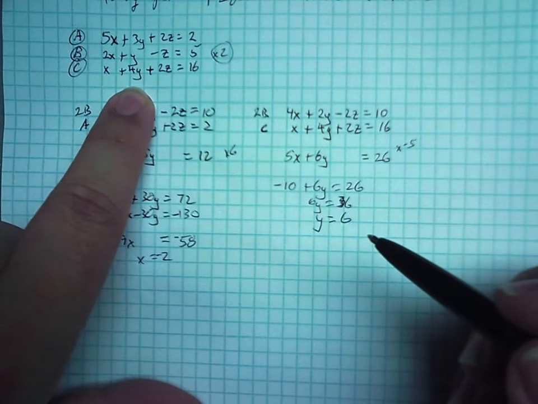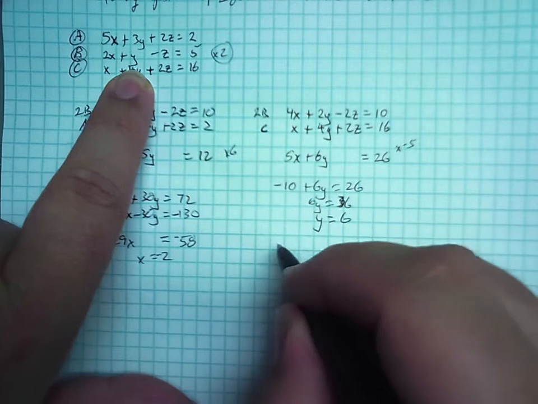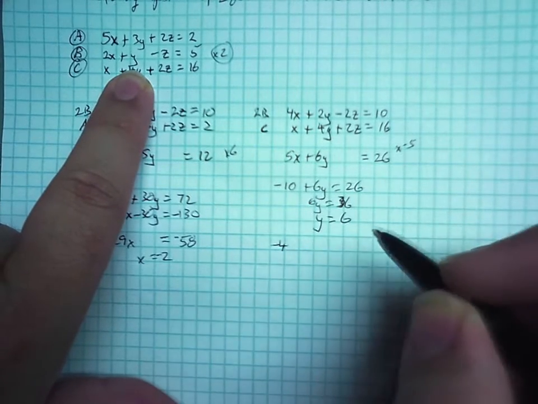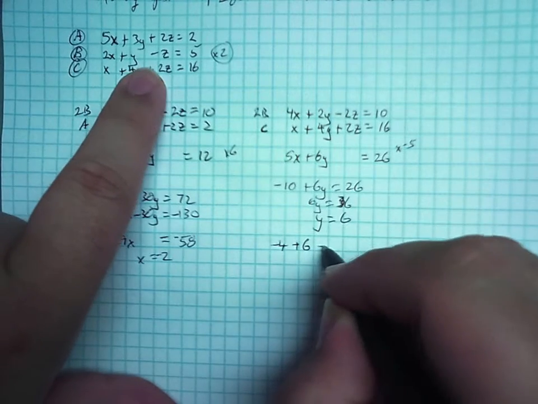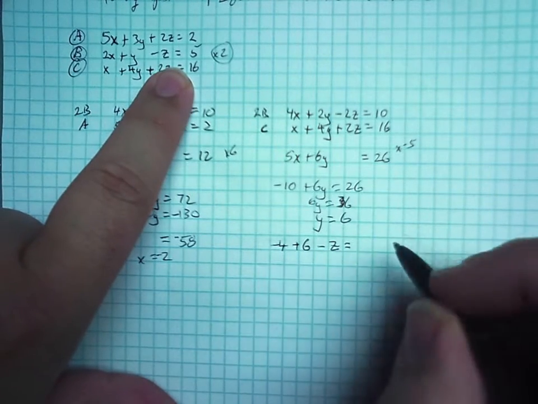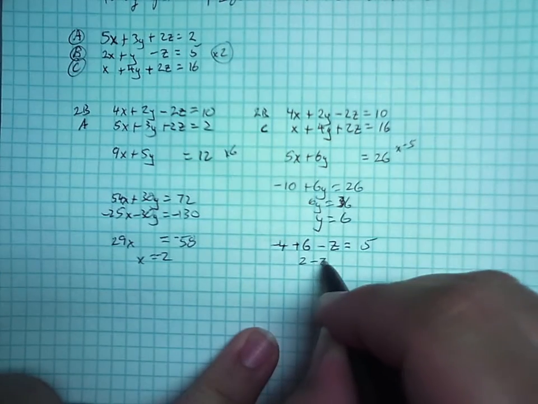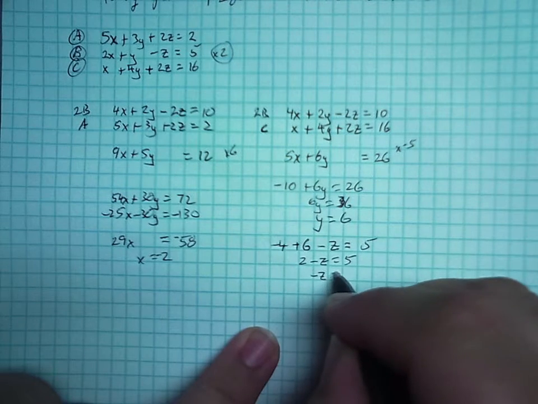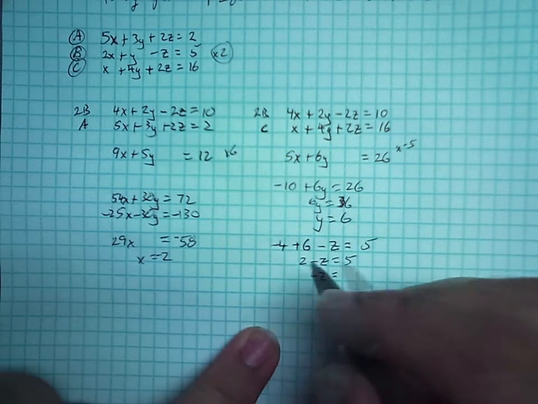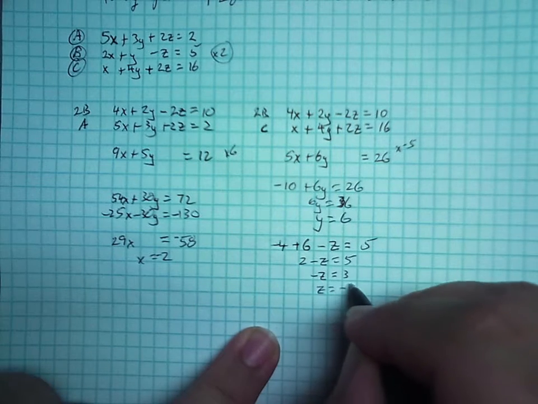Looking at the coefficients, I think I'm going to use the b here. So I've got 2x, since x is negative 2, that's negative 4. Y is 6, so plus 6 minus z equals 5. And that gives me 2 minus z equals 5. If I subtract 2 from both sides, negative z is 3, which means z is negative 3.